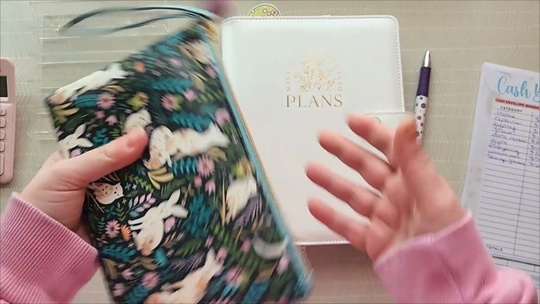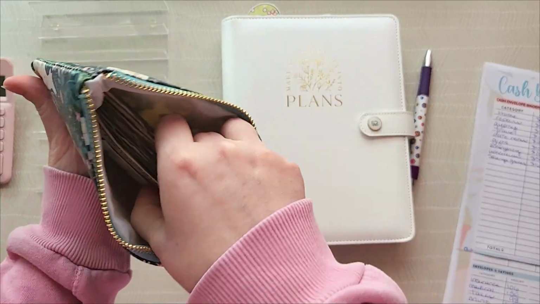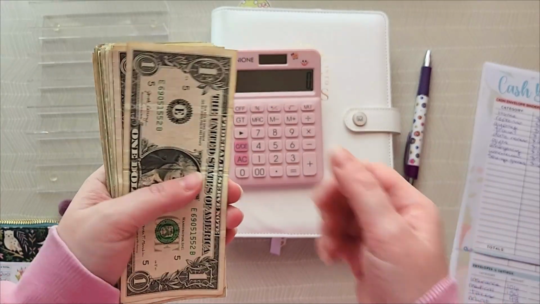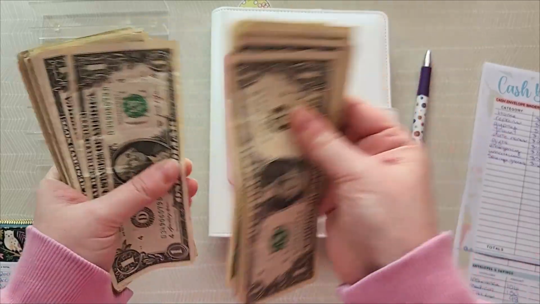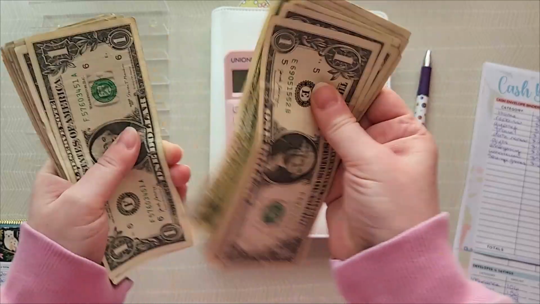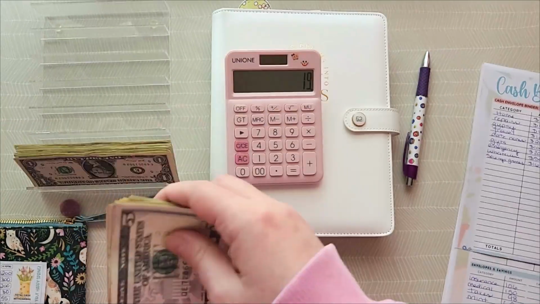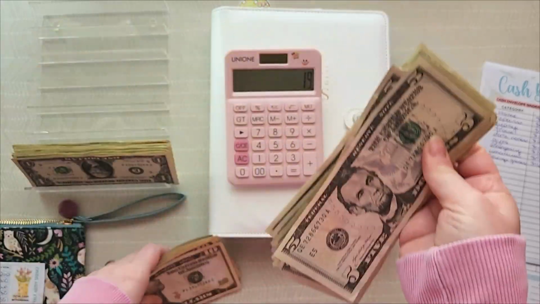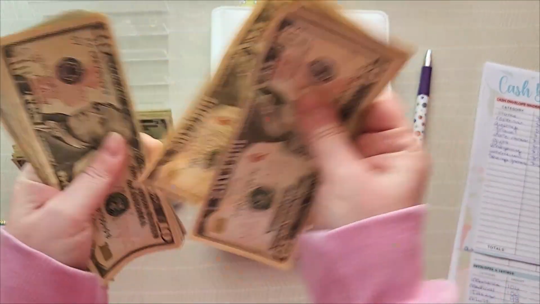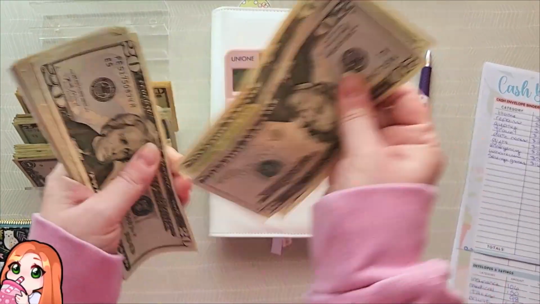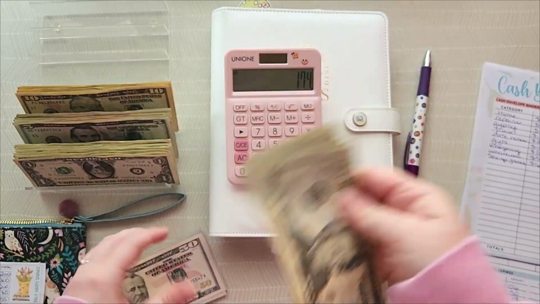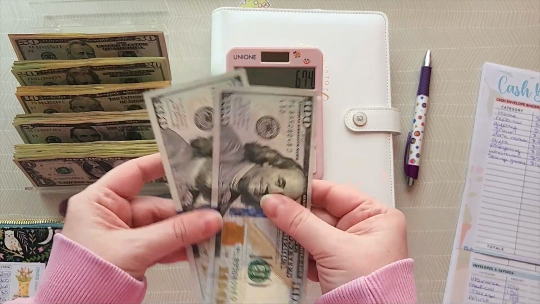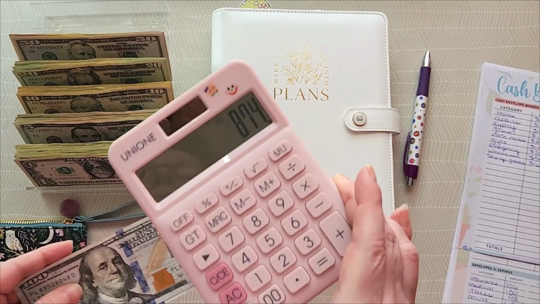All right, so first things first is my cash. I took $874 out of the bank. Let's go ahead and count all this. 1, 2, 3, 4, 5, 6, 7, 8, 9, 10, 11, 12, 13, 14, 15, 16, 17, 18, 19 ones. 5, 10, 15, 20, 25, 30, 35, 40, 45, 50, 55, 60, 65, 70, 75. 10, 20, 30, 40, 50, 60, 70, 80. 20, 40, 60, 81, 20, 40, 60, 82, 152, 253, and 200. And that's 874.